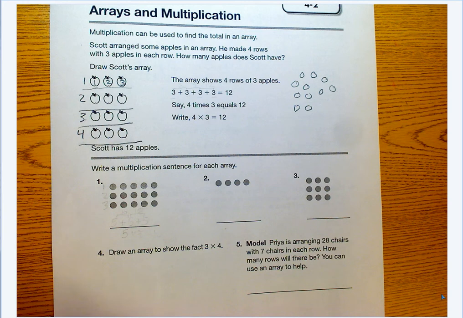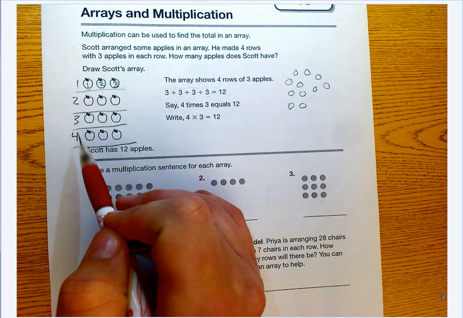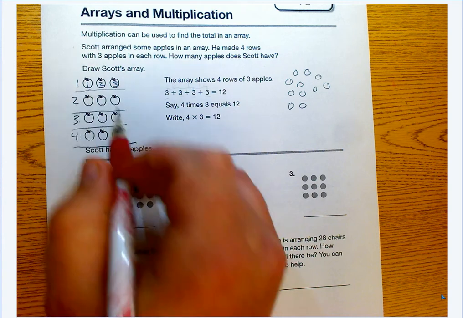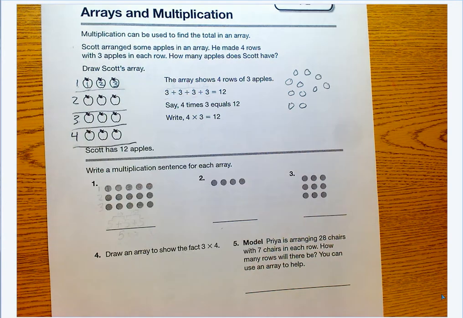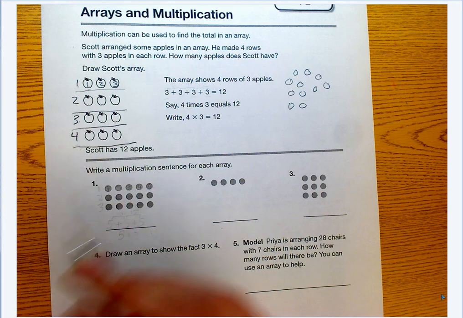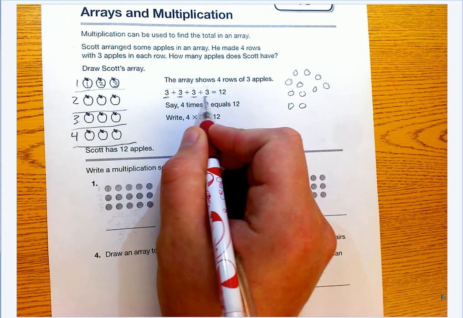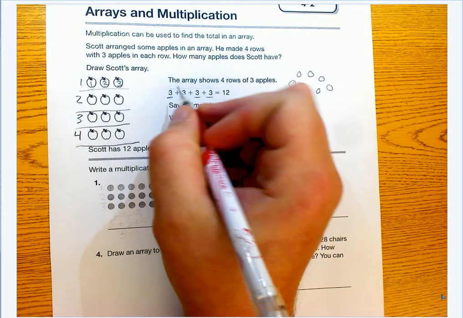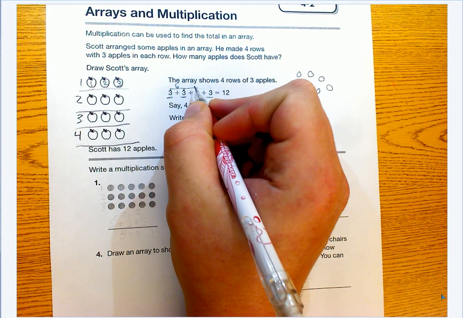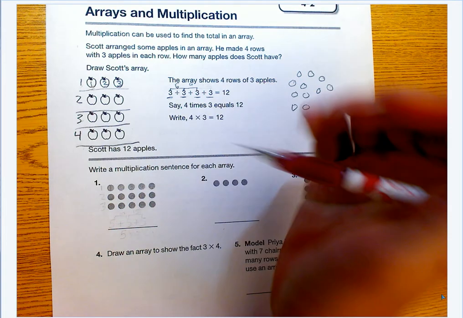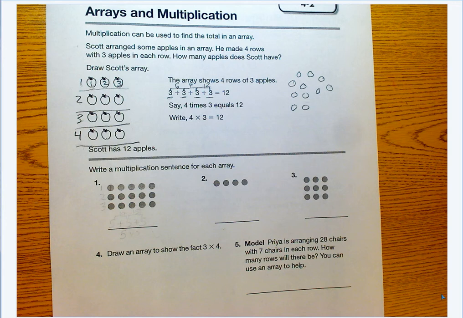Now let's look back at Scott's array. He has 1, 2, 3, 4 rows with 1, 2, 3 apples in each row. So you can write that as a repeated addition sentence. 3 plus 3 plus 3 plus 3. And you can add those up. 3 plus 3 equals 6, plus 3 more equals 9, plus 3 more equals 12, and we can get our answer of 12.